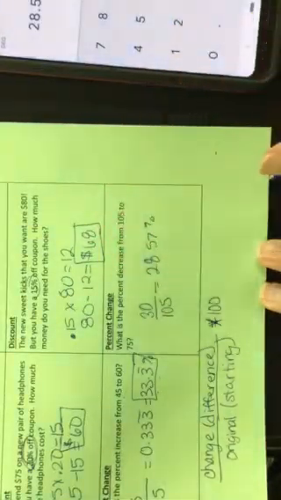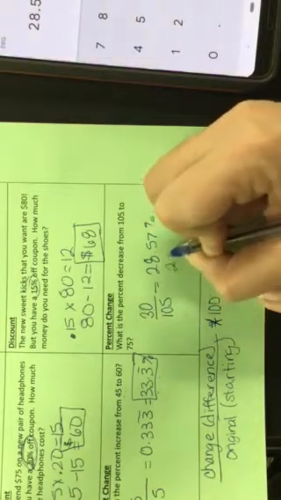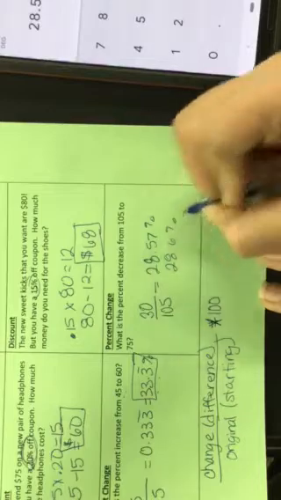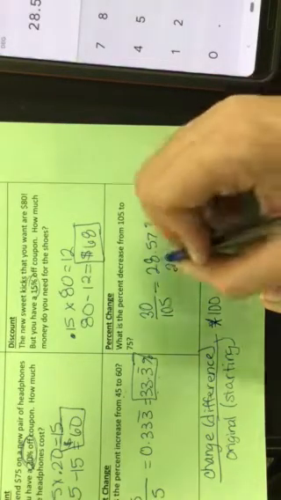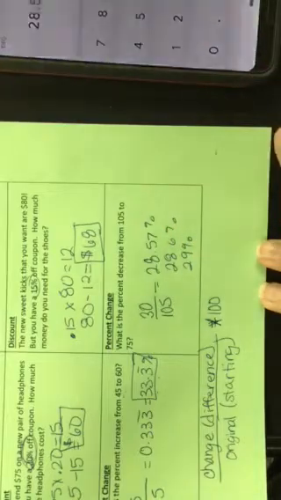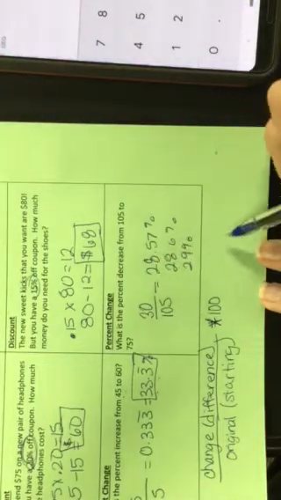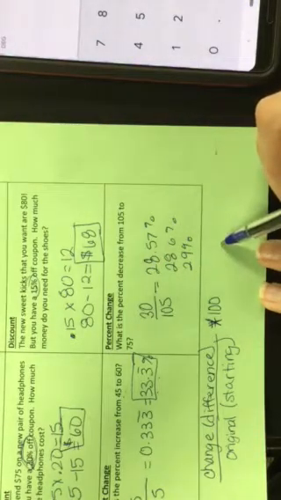28.57%. Let's say I get down to my multiple choice answers and I don't have this, but I have this. Is that the same thing? Absolutely. What if I have this? Is that the same thing? Yes. Okay. So if what you think you have doesn't show up, round it differently and see if you have the right answer. All right.